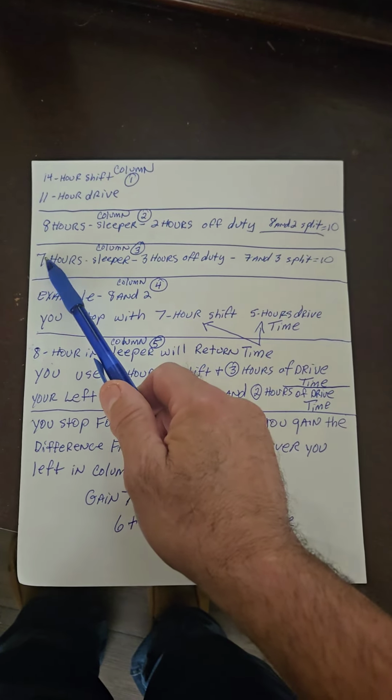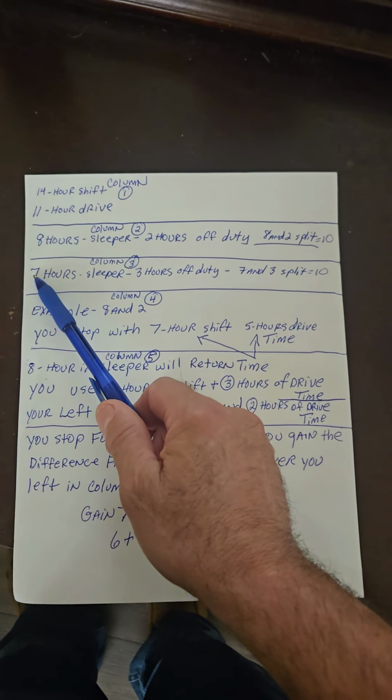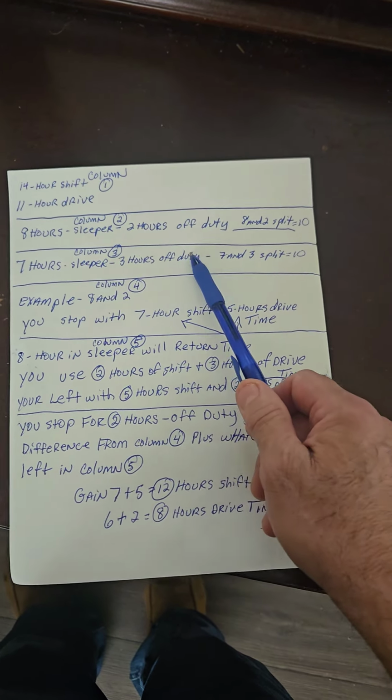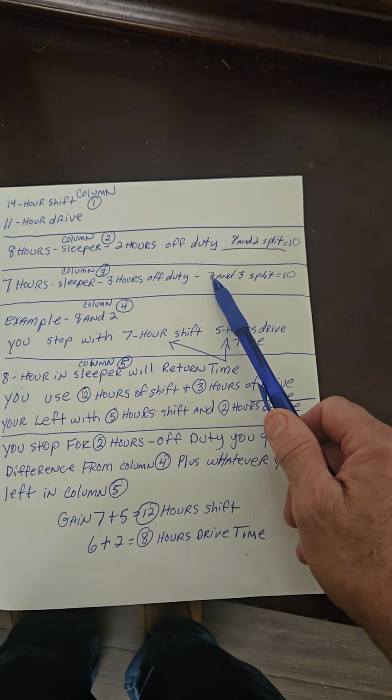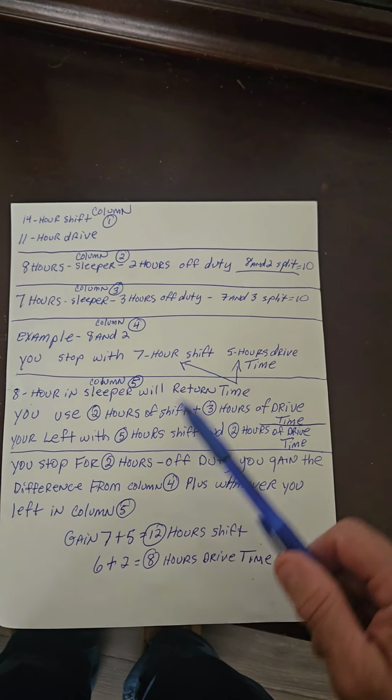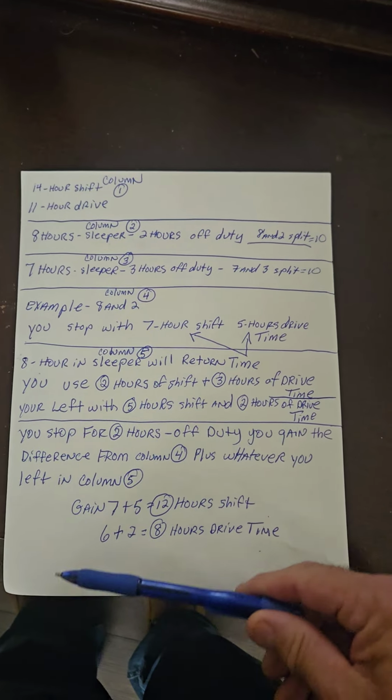And the 7 and 3 split, it has to be 7 consecutive hours in the sleeper and 3 hours off duty. So that's the 7 and 3 split, which equals 10 hours. So you're splitting your rest period.